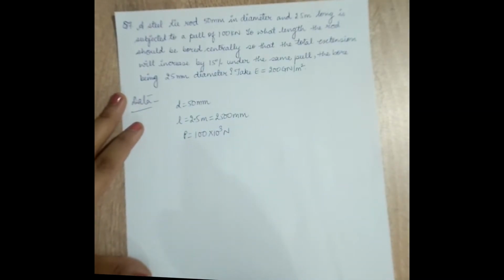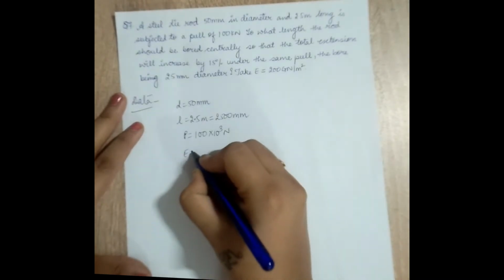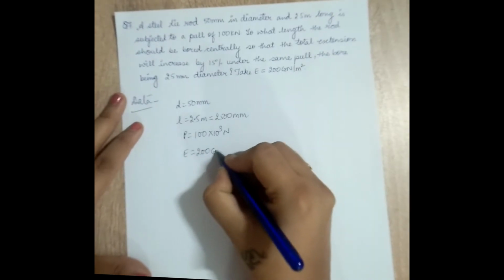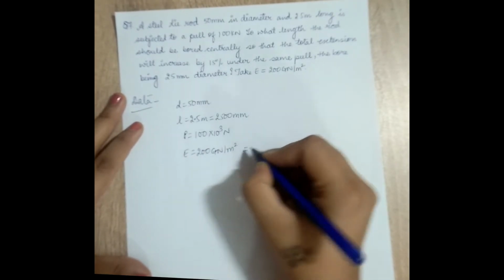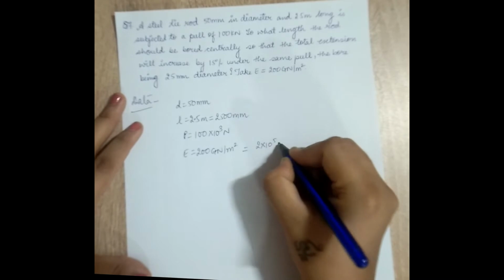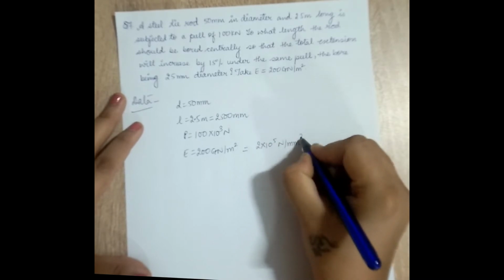To what length the rod should be bored centrally so that the total extension will increase by 15% under the same pull? The bore being 25 mm diameter, and the value of E is given as 200 giganewton per meter square, which is 2 into 10 raised to 5 Newton per mm square.